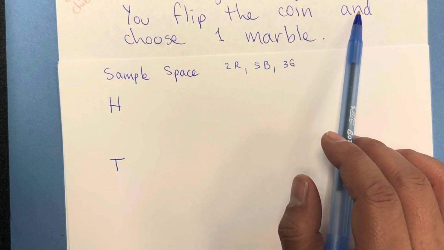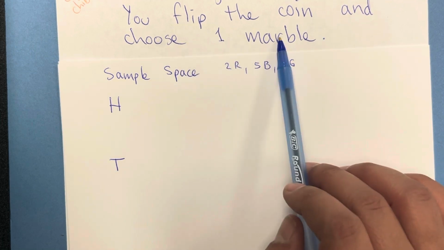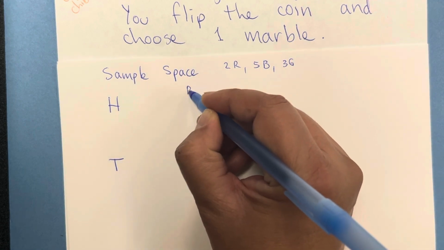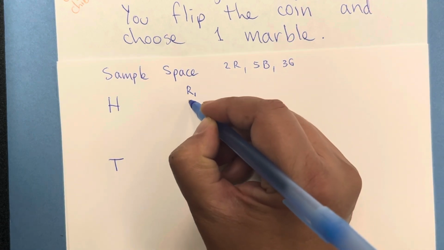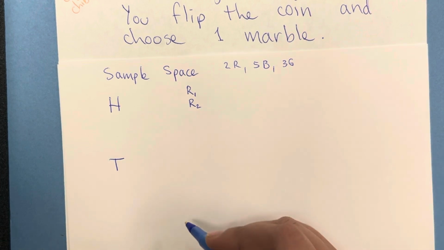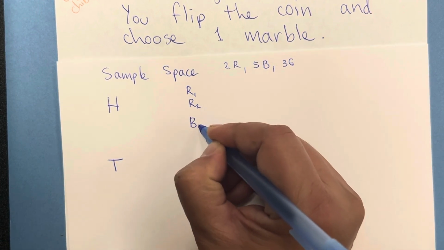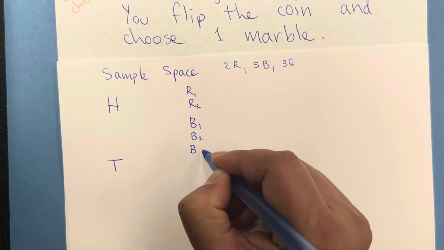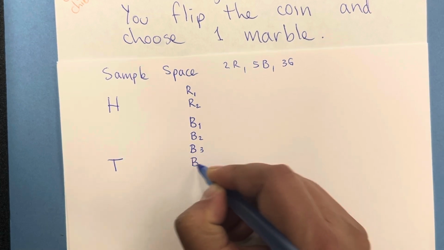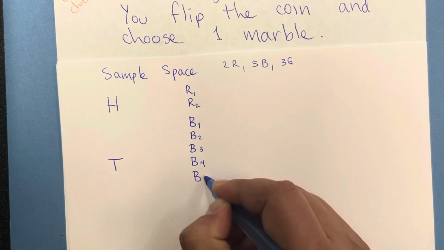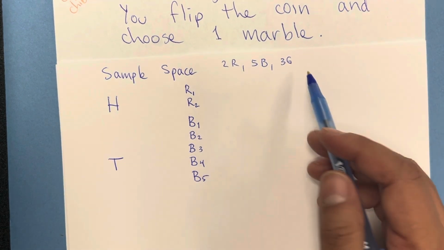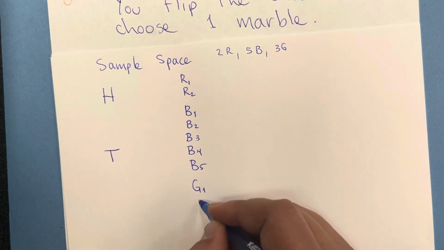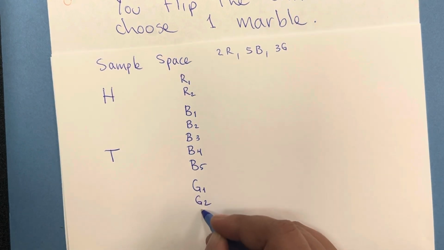The second thing or action that you do is to choose one of the marbles, okay? So you have 2 possible for the red because there are 2 of them. You have black, the first one, the second one, the third one, the fourth, the fifth. And for the green, we just use G, G1, G2, and G3.